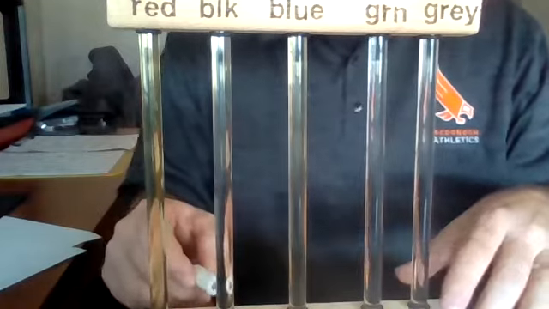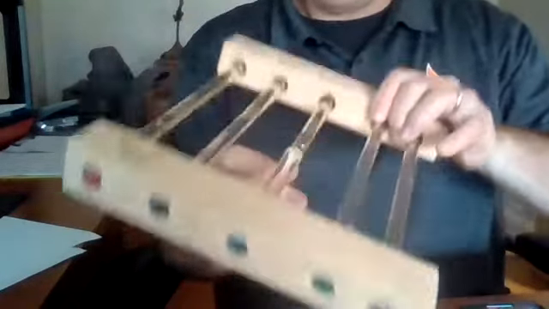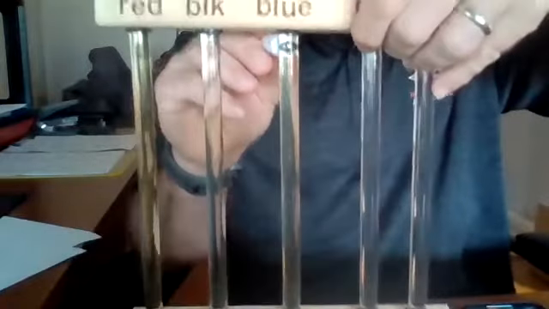That is for the black tube. Again, same thing. You'll add those up, divide by 5, create your average.